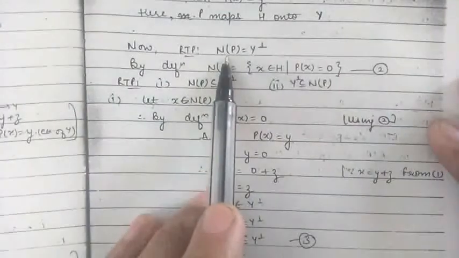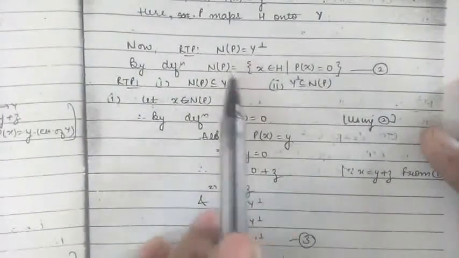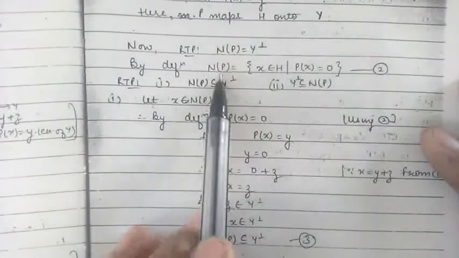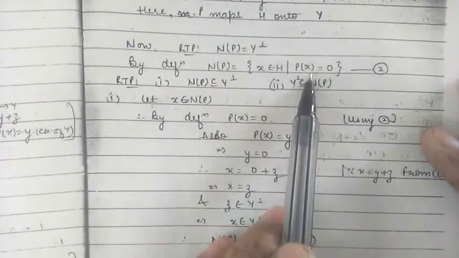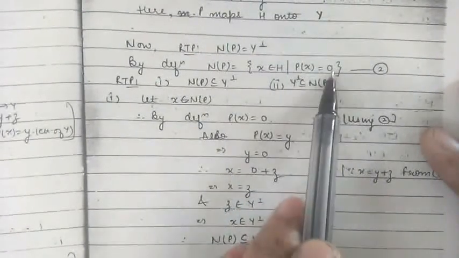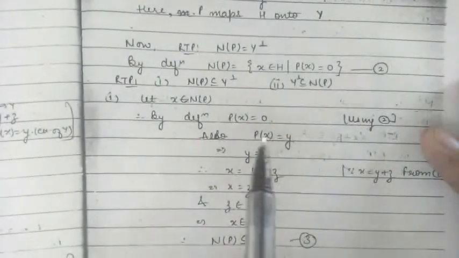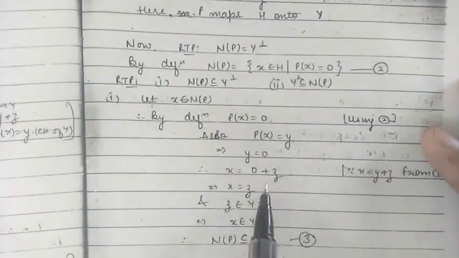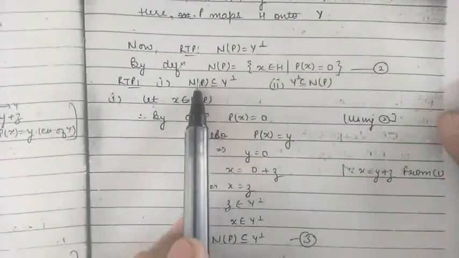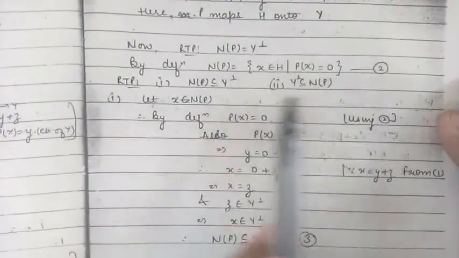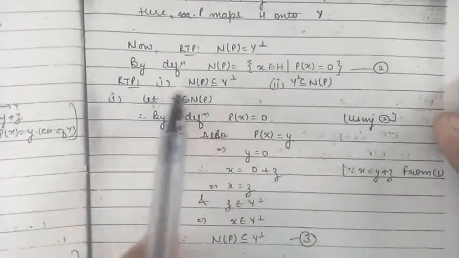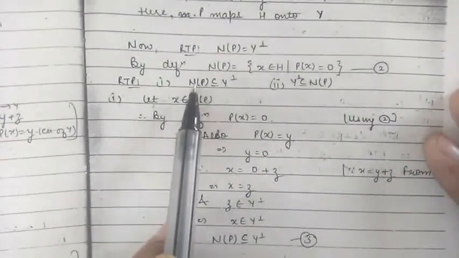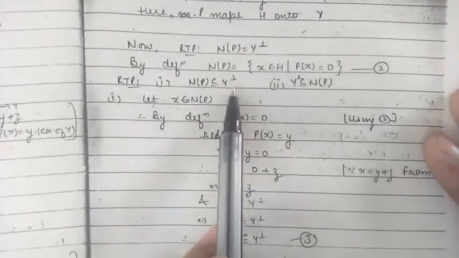Now we have to prove that null space of P is equal to the orthogonal complement of Y. What is null space of P? Null space contains all those elements of Hilbert space H whose image under the mapping P is 0. We have to prove that null space of P is equal to Y complement. It means we will have to prove that null space of P is contained in Y complement and Y complement is contained in null space of P. First of all, we will prove that null space of P is contained in Y complement.